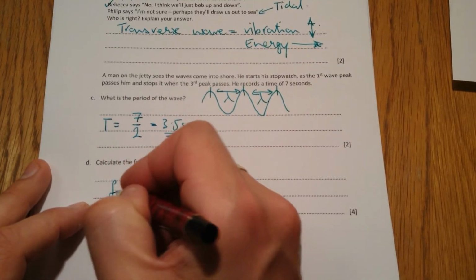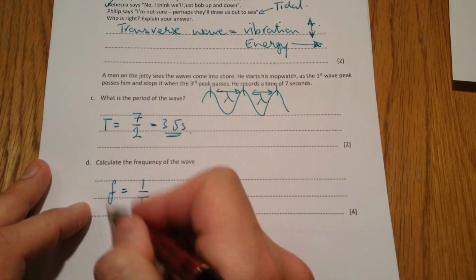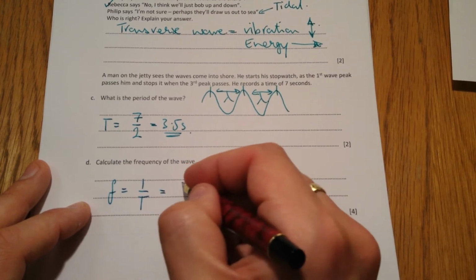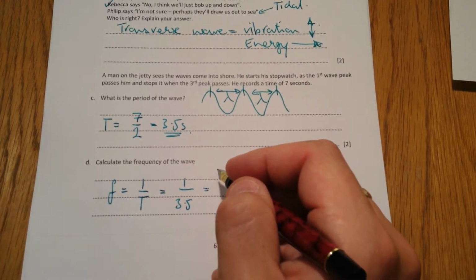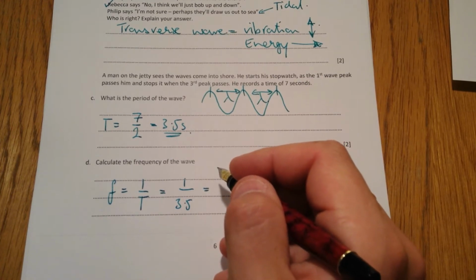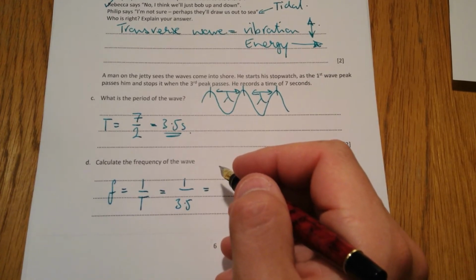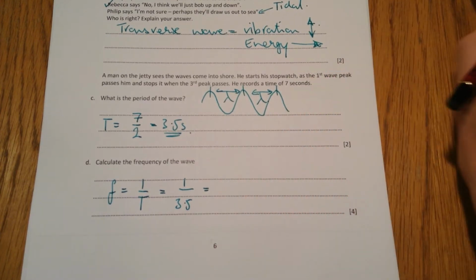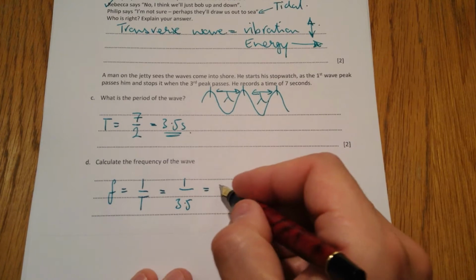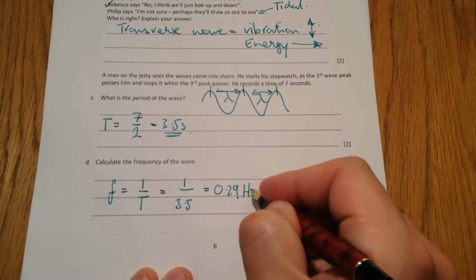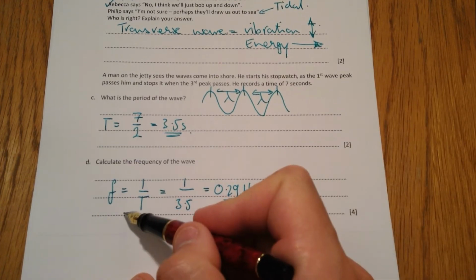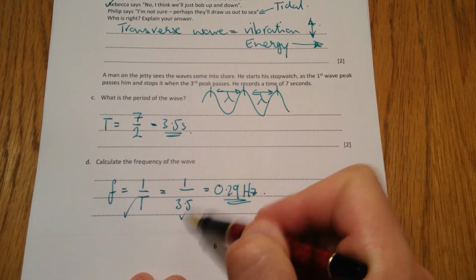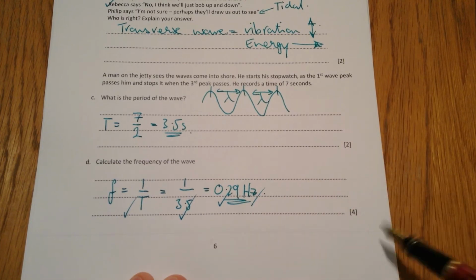What about the frequency? Well, you need to recall that the equation is 1 over the time period, which gives us 1 over 3.5, which equals, if memory recalls, about 0.29. I'm just going to double check to make sure it's right. Yeah, 0.29 hertz. So let's look at where the marks come in. Equation, 1 mark. Substitution, another. Answer, unit, 4 marks.